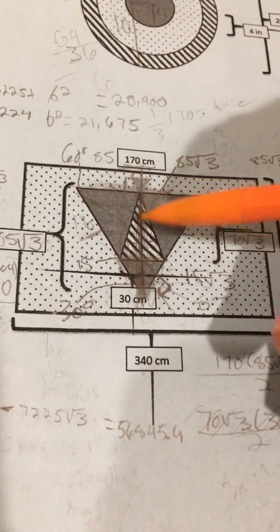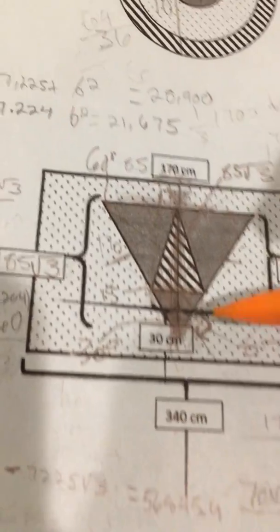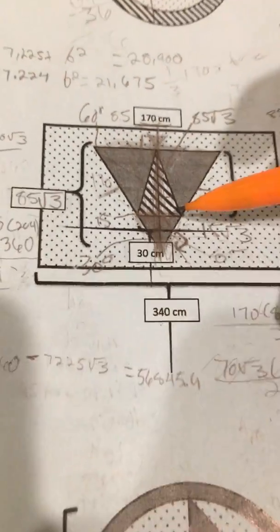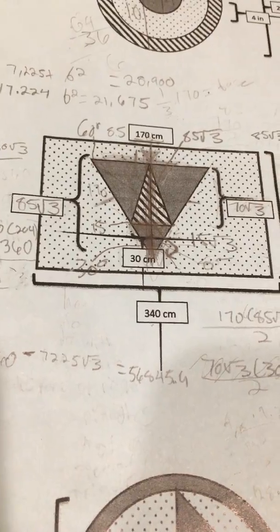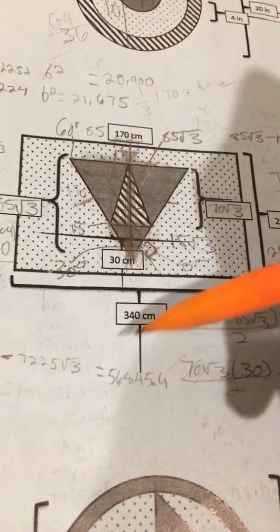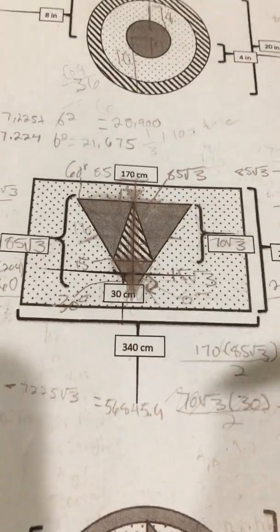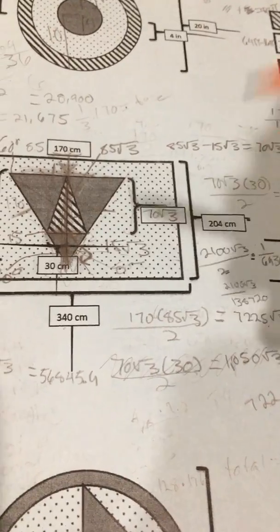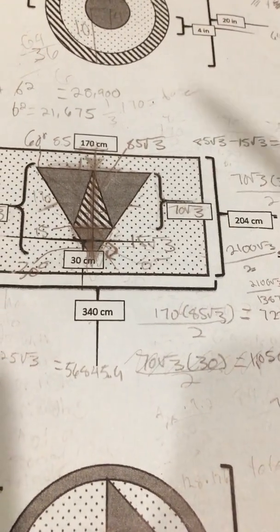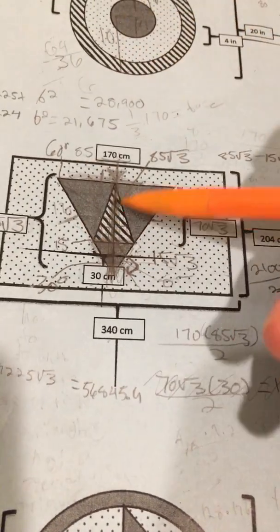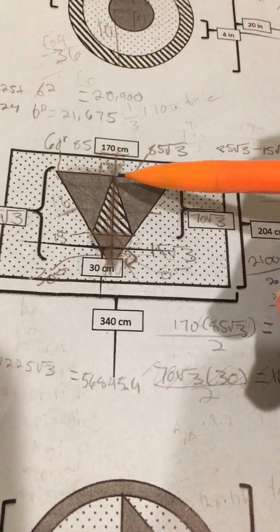Next, you need to find the area of this little triangle right there and put it over the total, which is 340 times 204, which comes out to 69,360. That is the total that you'll be dividing all the targets over, because to find the probability, it's target over total. To find the area of this triangle, it's base times height divided by 2.